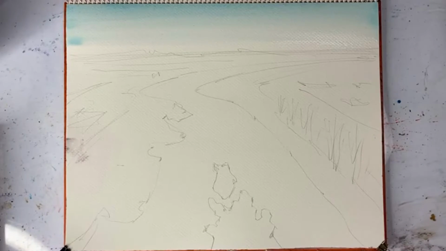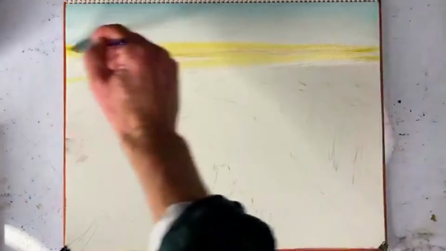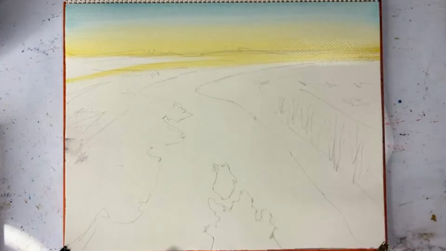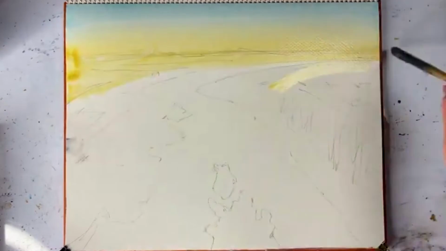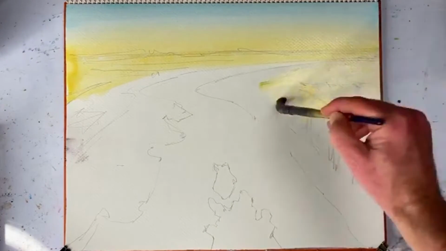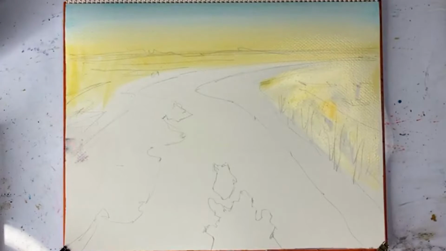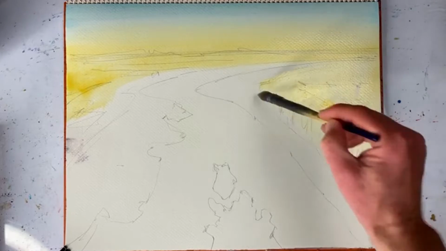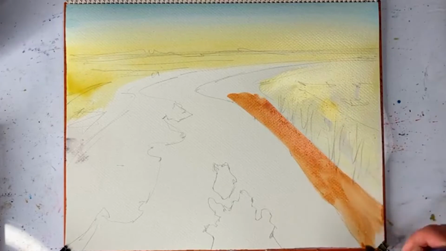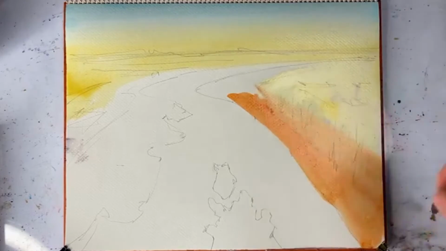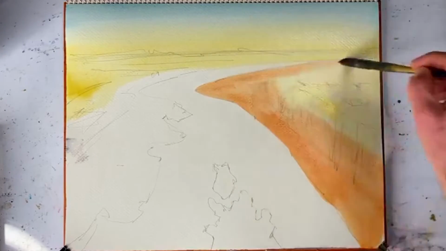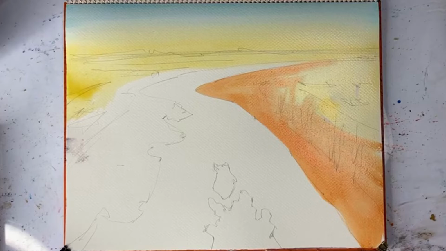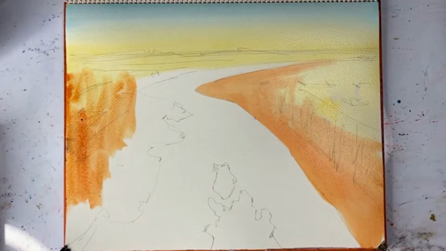Now I'm beginning with the first wash, and that's turquoise blue, cobalt turquoise blue, then yellow ochre, and I mix them in together. And then this is the bank, and this is the winter grass, and I use yellow ochre again, one of my favourite colours, and a touch of alizarin crimson.